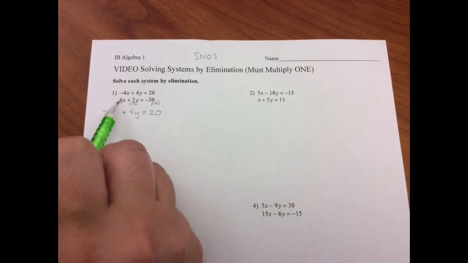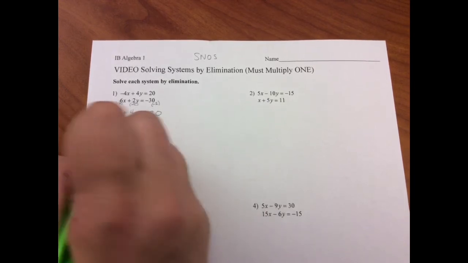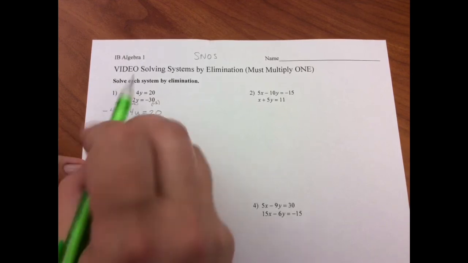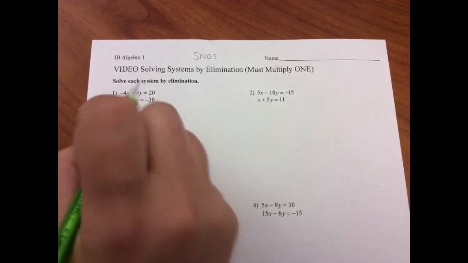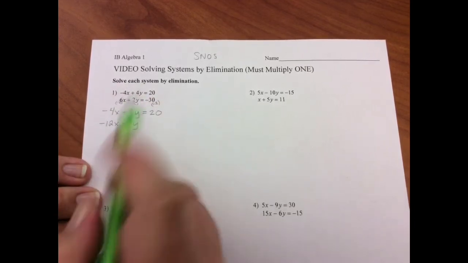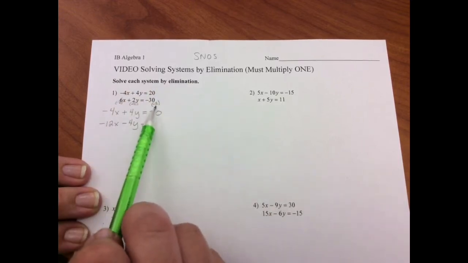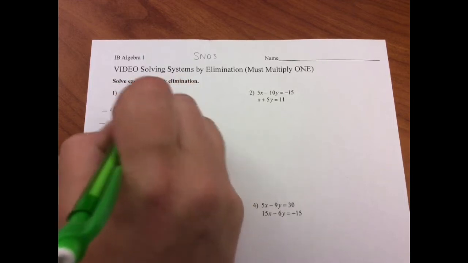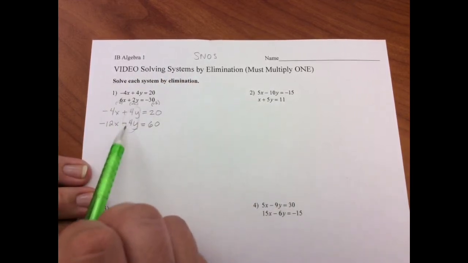First, negative 2 times 6 is negative 12, so this becomes a negative 12x. Negative 2 times 2y is going to become negative 4y, so I'm going to put minus 4y, and that gives us our SNOWS right here. 4y and negative 4y equals negative 30 times negative 2, which is positive 60. So now that I have SNOWS here, same number, opposite signs, those y's are going to cancel out.